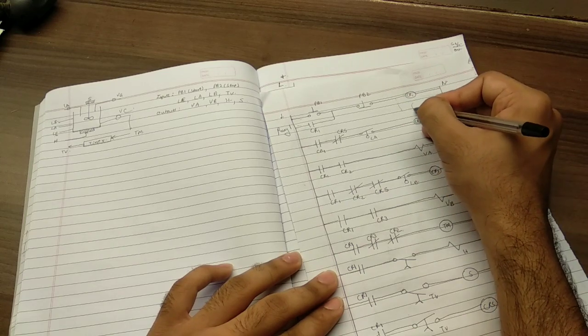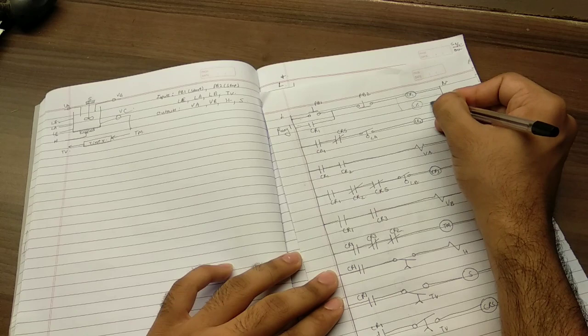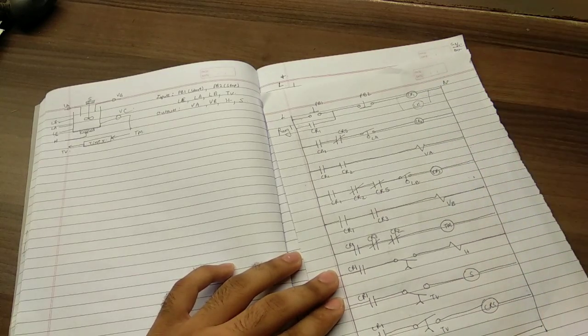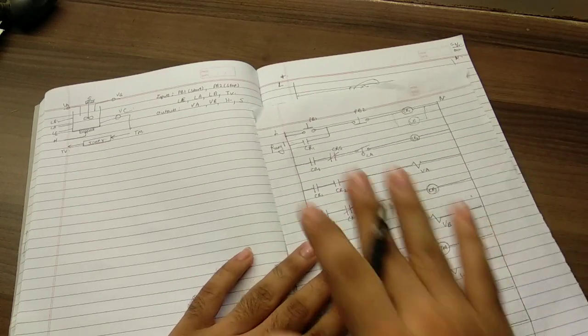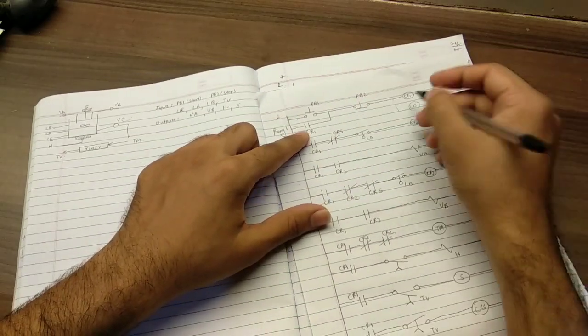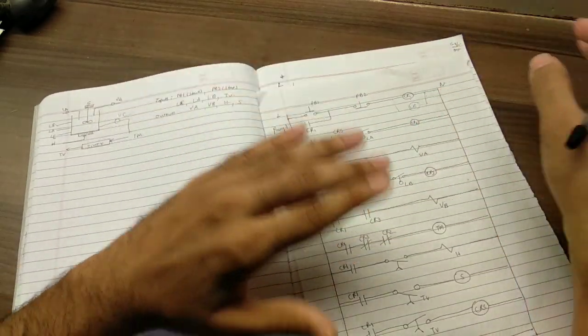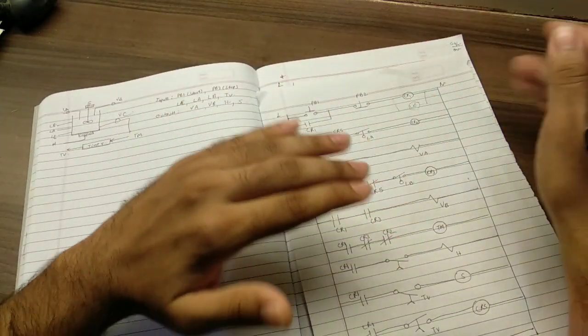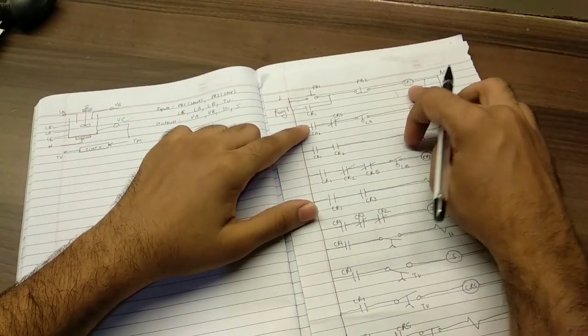If I want to use a light bulb, I will just use a light bulb like this. So in parallel you can add stuff. Even here, if you see, our CR1 is like the main relay or the main control relay. CR stands for control relay.